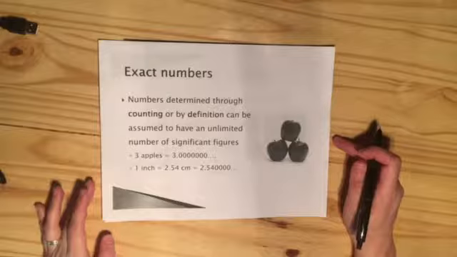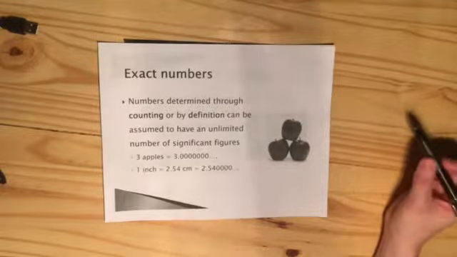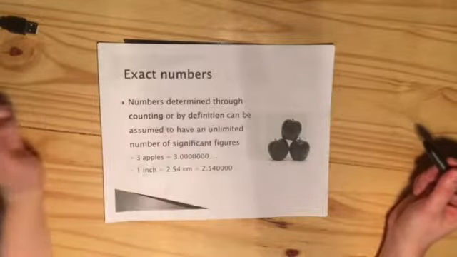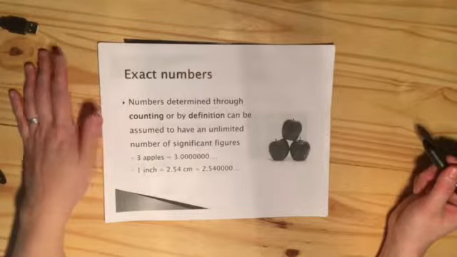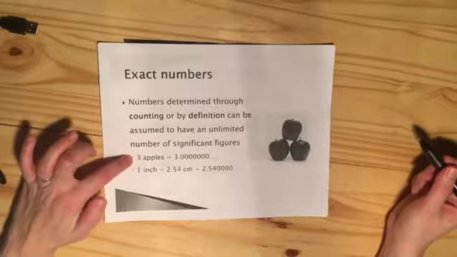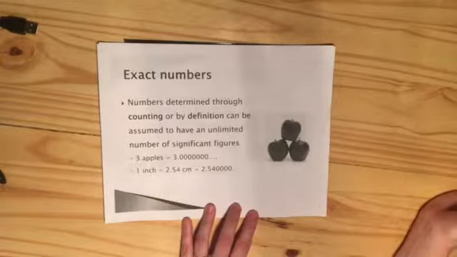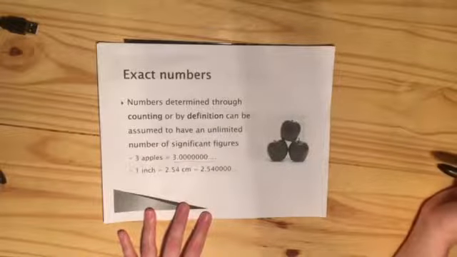When we're talking about numbers, if we have an exact number, that is something that's not a measurement. It's either by counting or by definition, and it can be assumed to have an unlimited number of significant figures. And so if we had 3 apples, that means I counted 1, 2, 3 apples. There's no uncertainty in that, and so it's an unlimited number of significant figures.